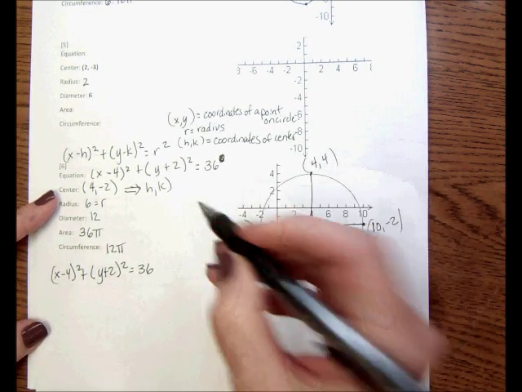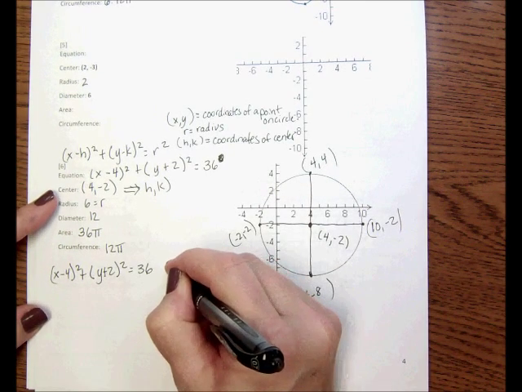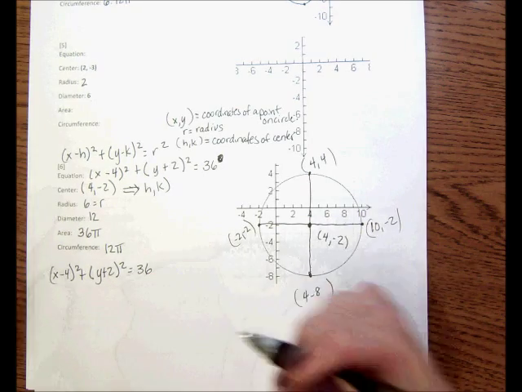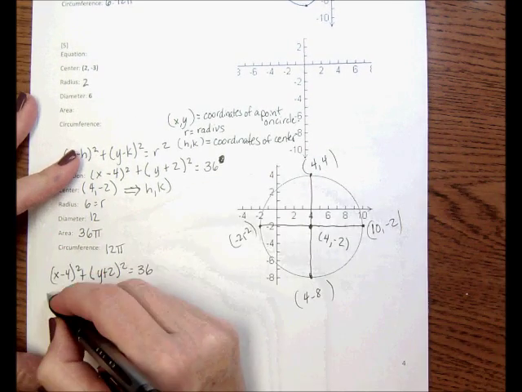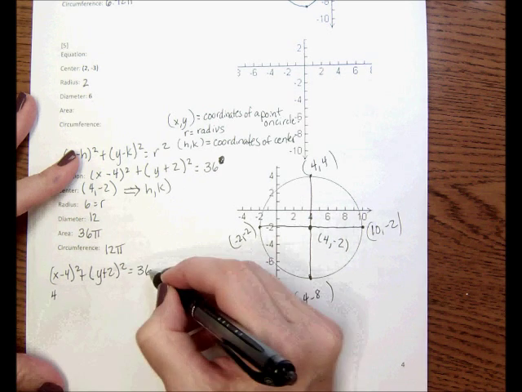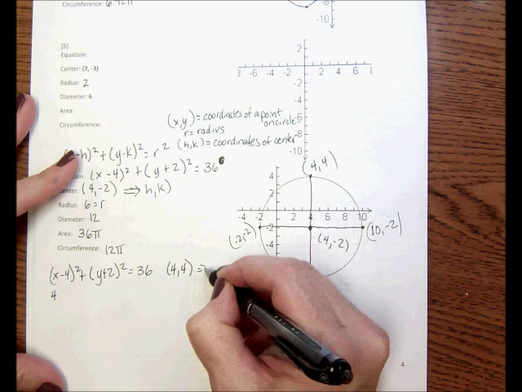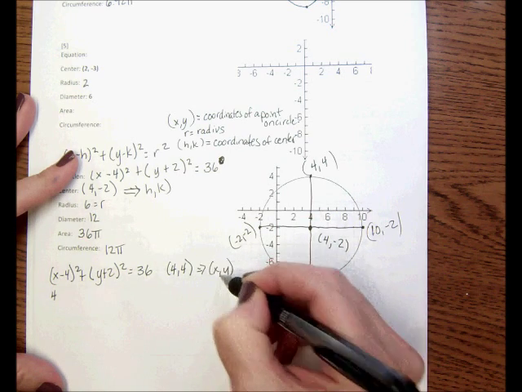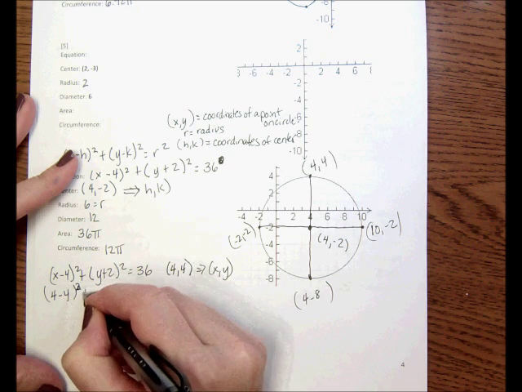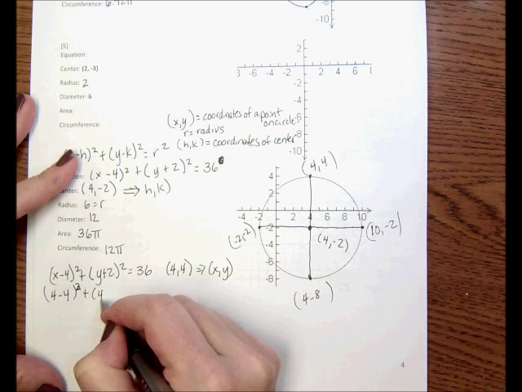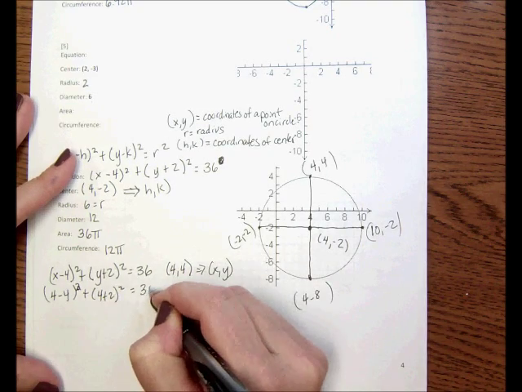I'm going to use the point 4, 4 for my x, y. So I plug in 4 for x and 4 for y: 4 minus 4 squared plus 4 plus 2 squared, and that's equal to 36 in my equation.